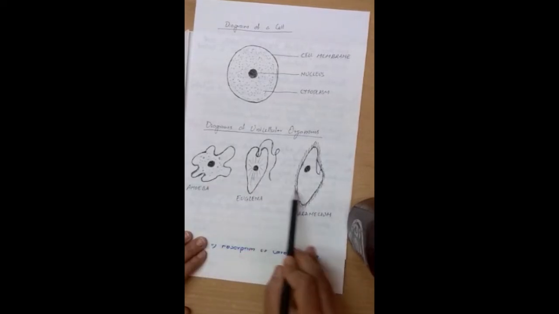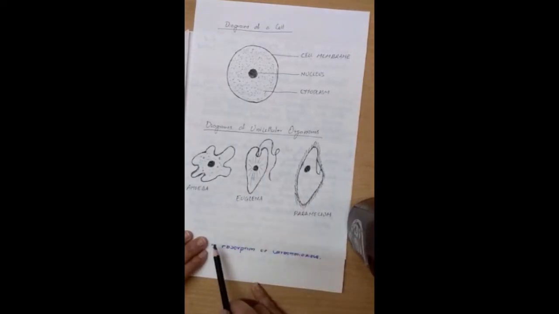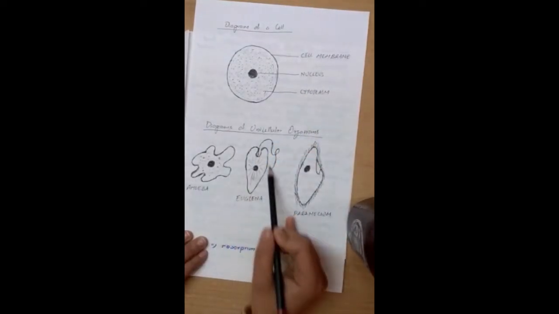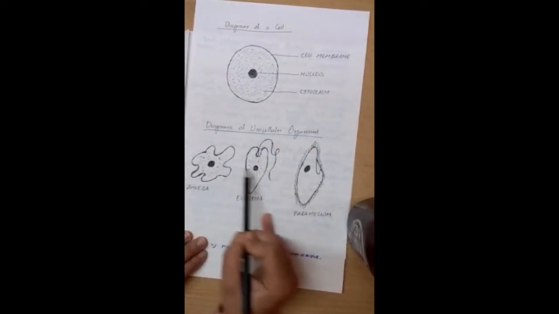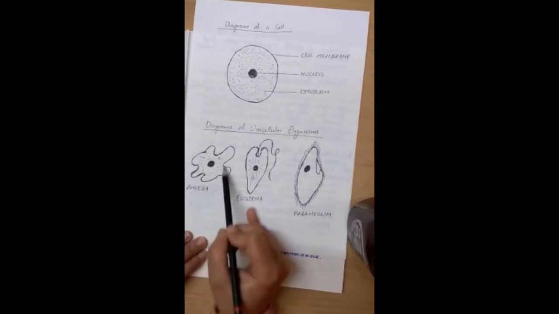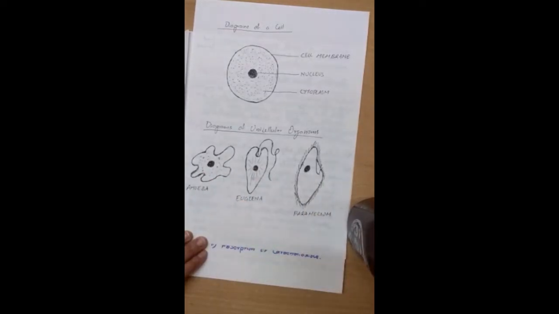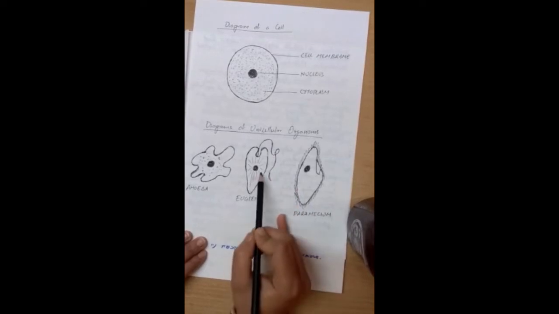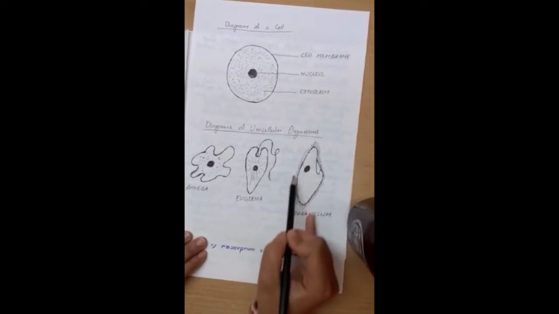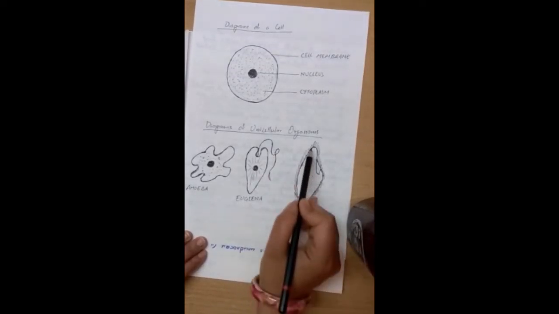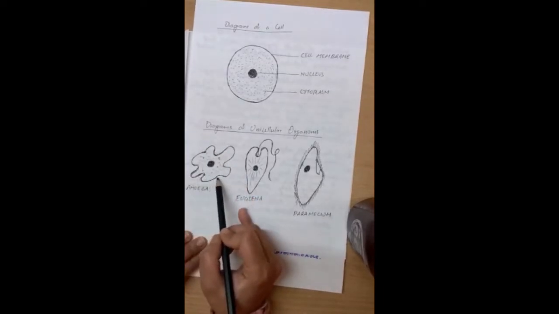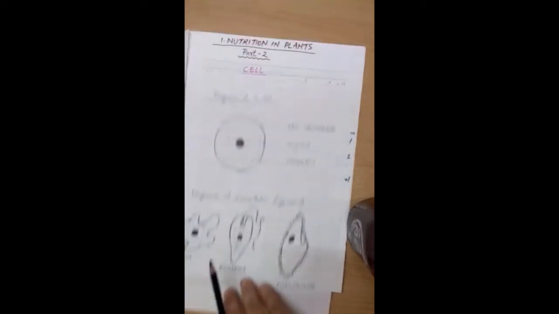Amoeba, euglena, and paramecium. Here you can see that they all contain the three basic structures: cell membrane, centrally located dense nucleus, and cytoplasm. Apart from that, you can see a whip-like structure here. It helps it in locomotion. You can see hair-like structure. It also helps in locomotion. And in amoeba, these irregular structures, which are known as pseudopodia, they help it in locomotion.